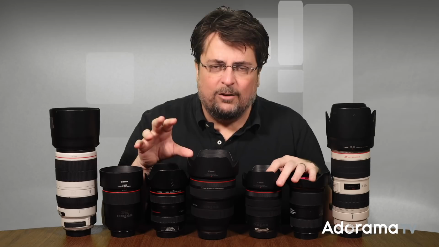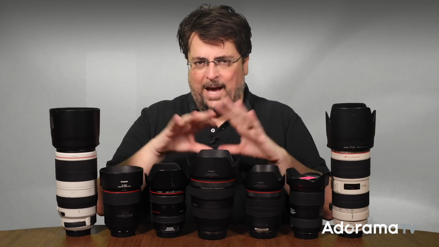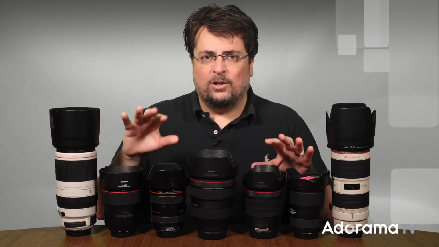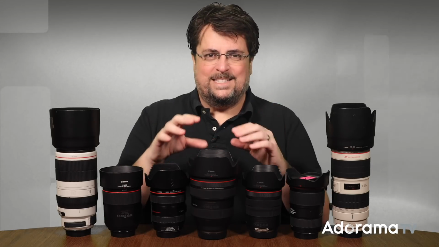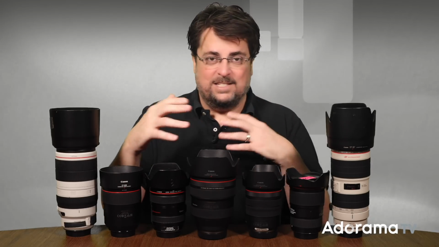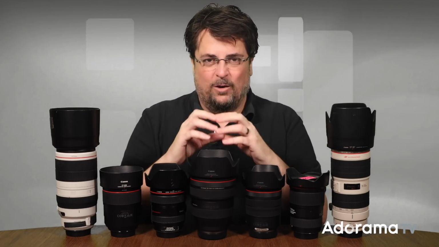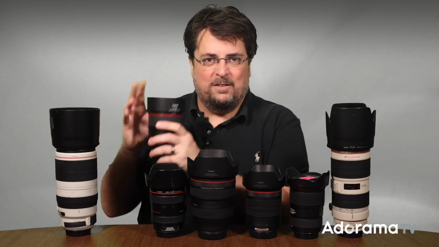Then there are two general types of lenses past focal lengths, right? One is called a prime lens, and really what that means is the focal length is fixed. It's not a zoom lens, it just stays in one place. Like this, for example, this is an 85 millimeter lens.